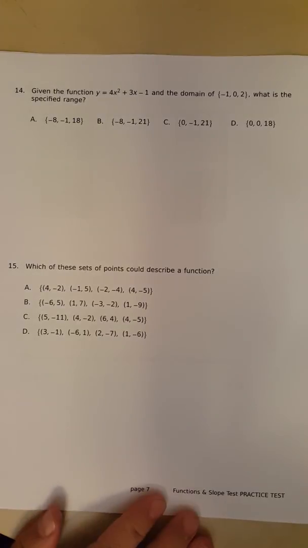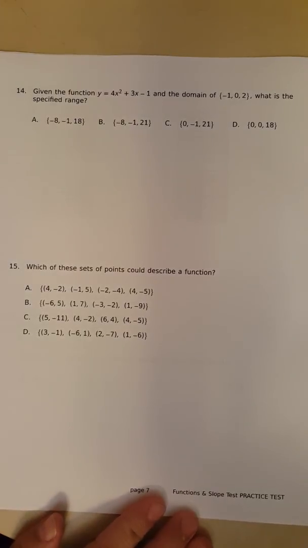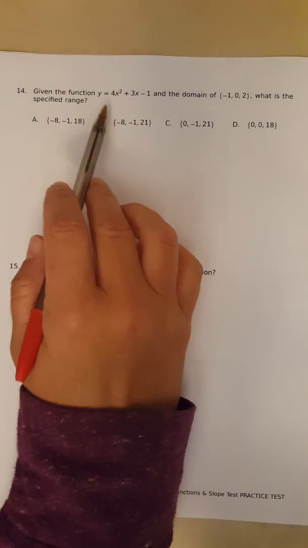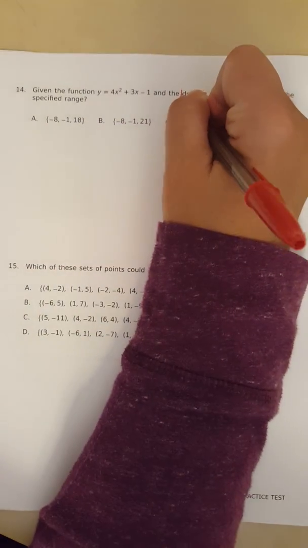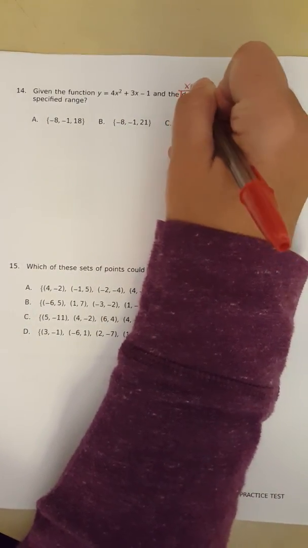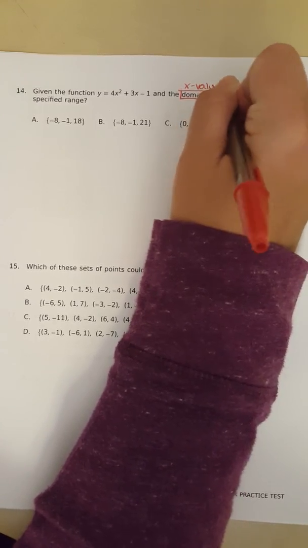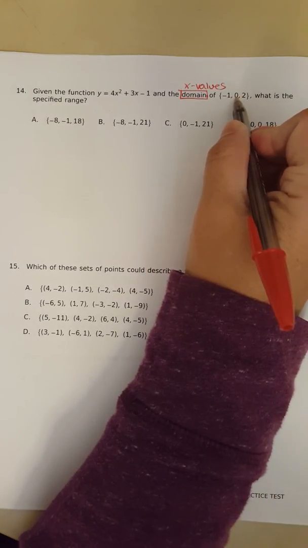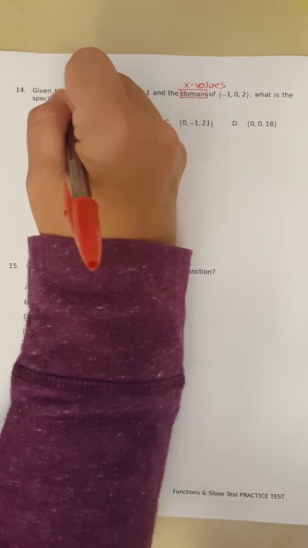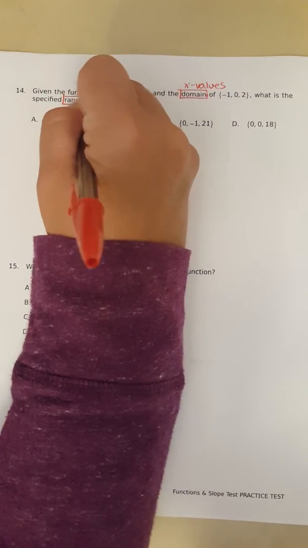All right, we are back with part 2 of the video. So this one says, given this function and the domain, quick note, domain, that's our x values, of -1, 0, and 2. What is the specified range? So it wants to know the y values here.